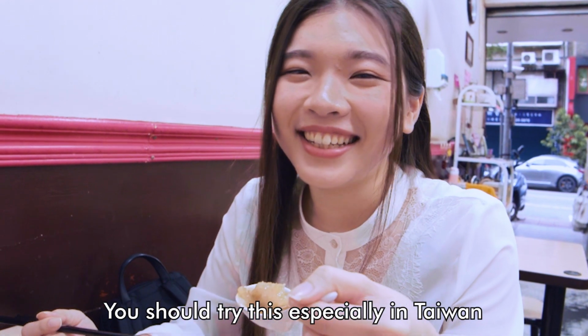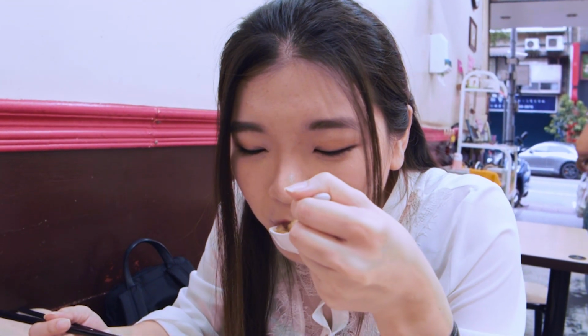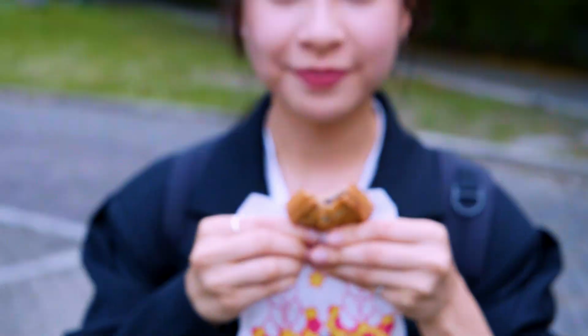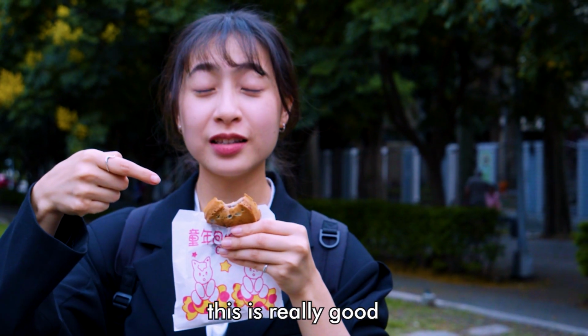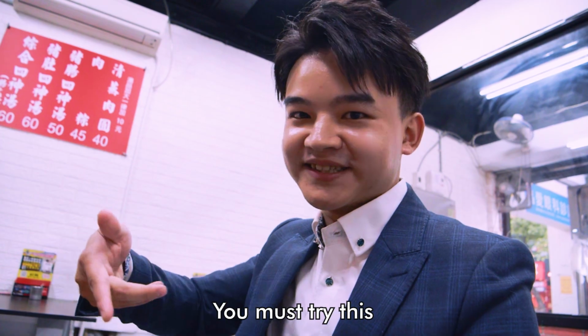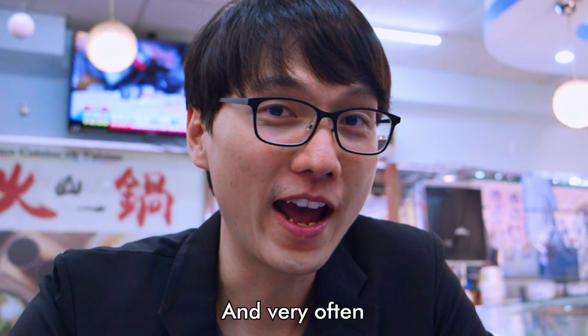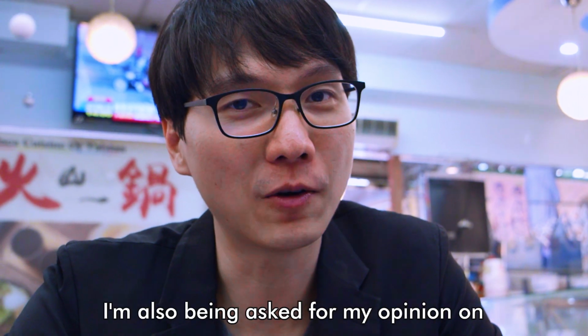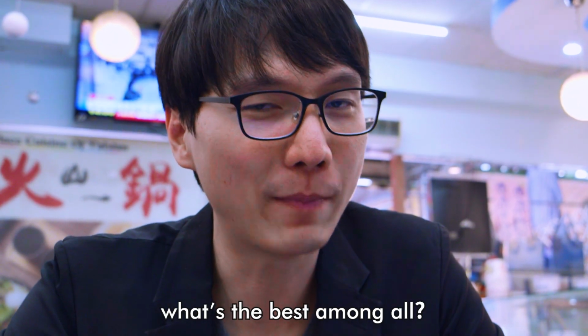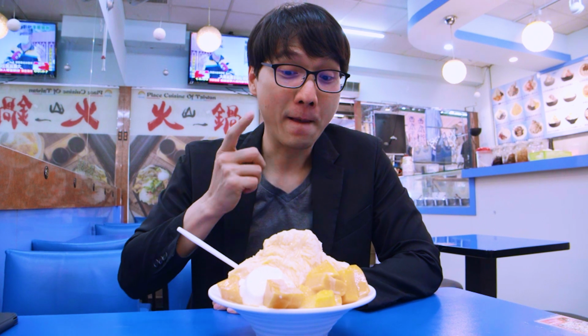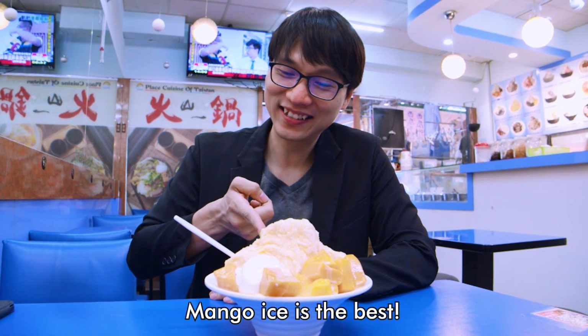You should try this, it's special in Taiwan. Hey Andy, try this. This is really good. You must try this. And very often, I'm also being asked for my opinion on what's the best among all. Mango ice is the best.